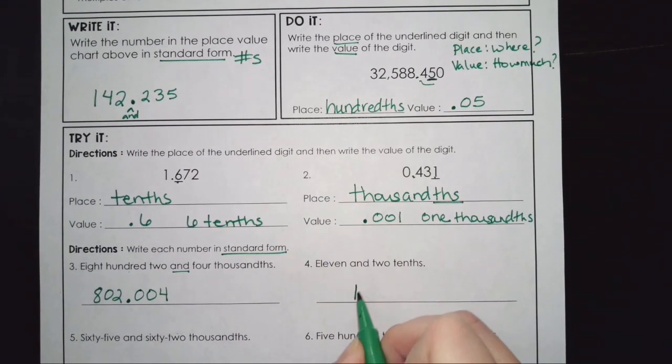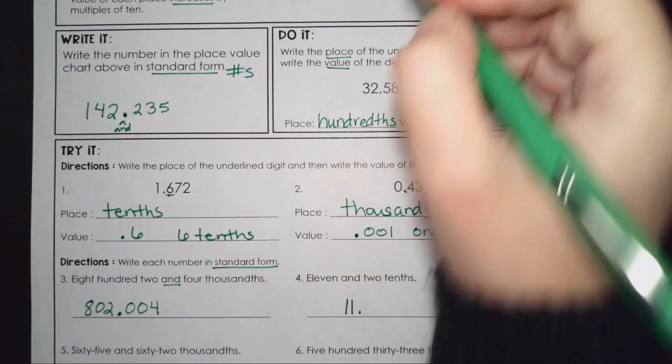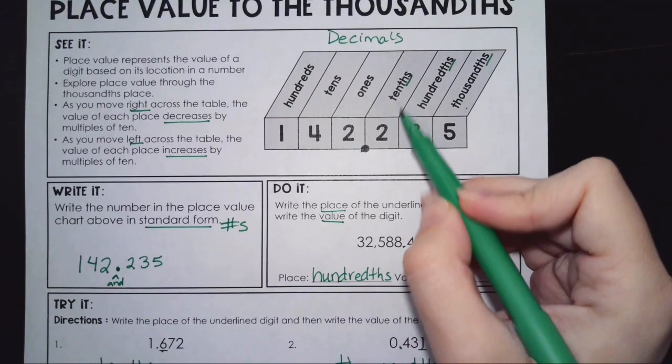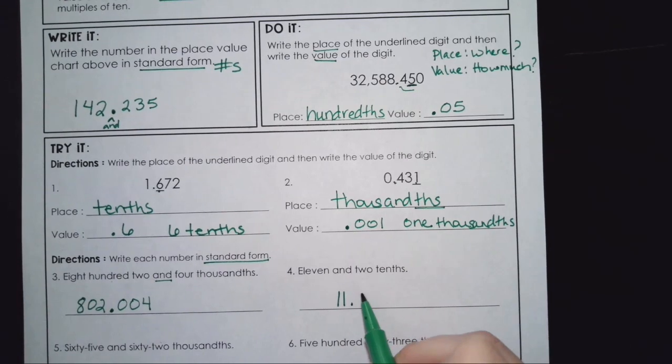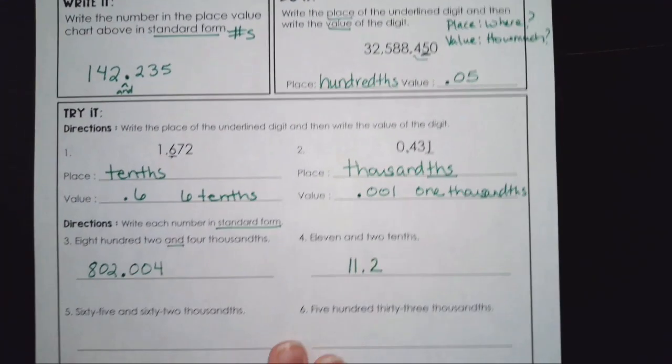This one says 11 and 2/10. So our tenths is right beside the decimal. So our 2 needs to go right beside the decimal.